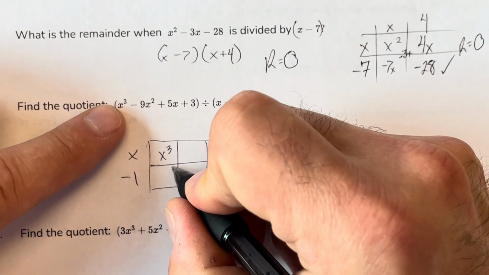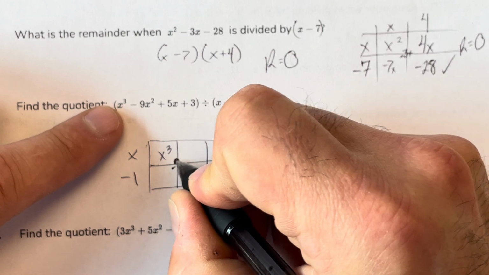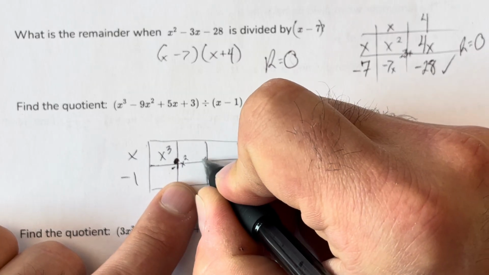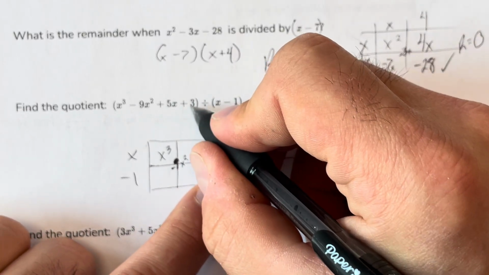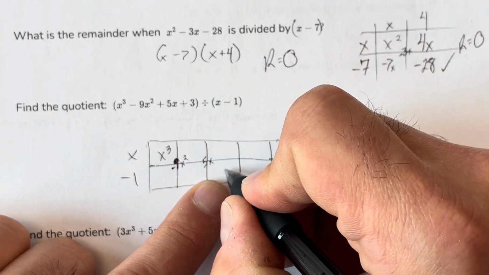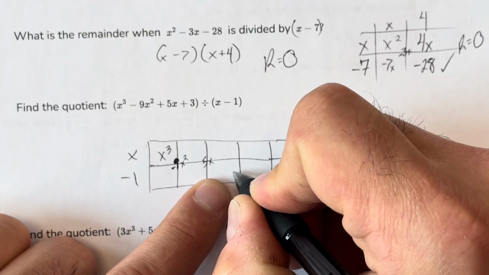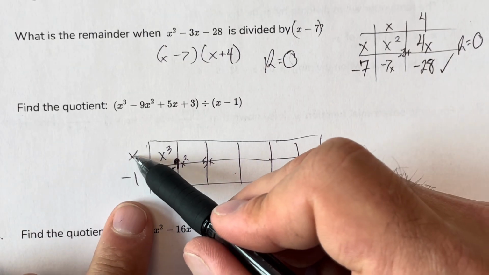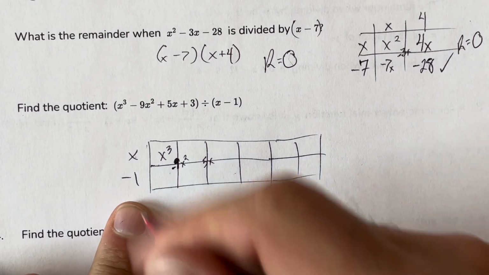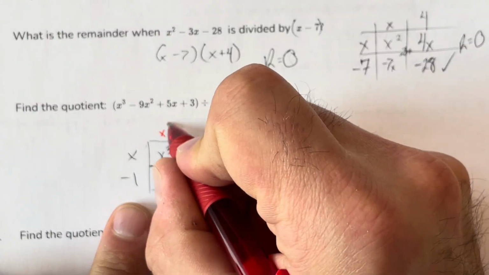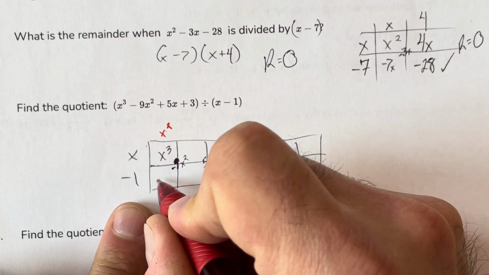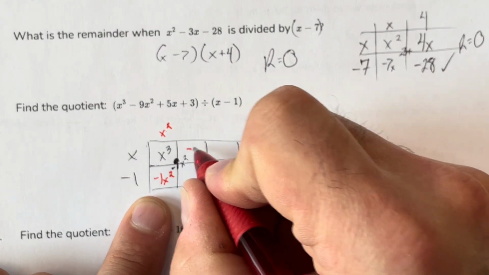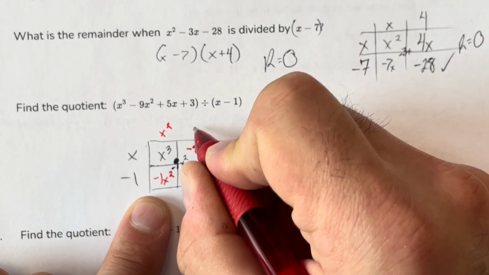The combination of these two has got to add up to -9x squared. The combination of these two has got to add up to 5x, and then this one is on its own, so it's going to be the constant, and it's going to go here. It's going to be a 3 if it divides in evenly. Let's find out. Doing everything in red is the new stuff. X squared would make that, so this would be a -1x squared. But we have -9, so this must be a -8x squared.